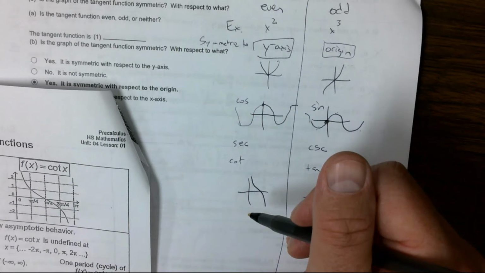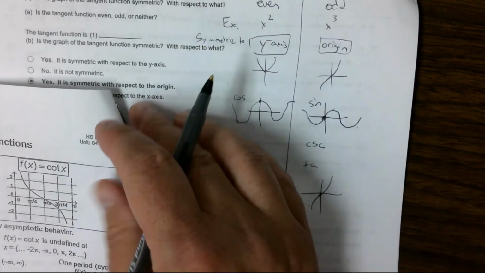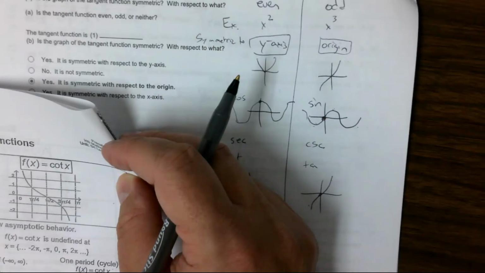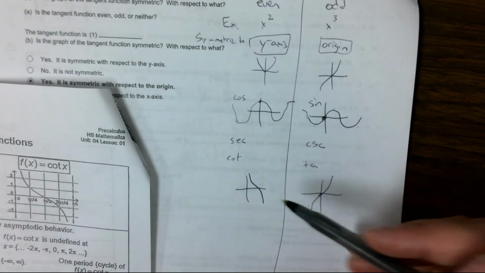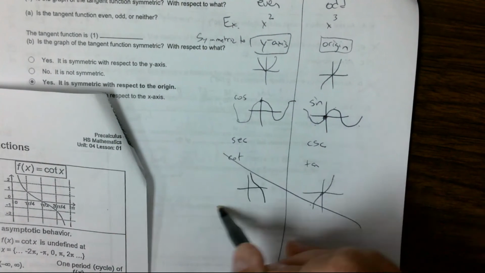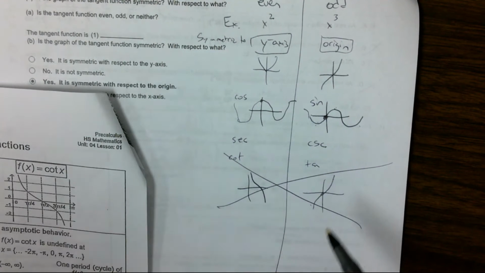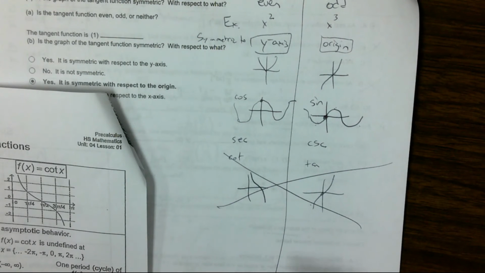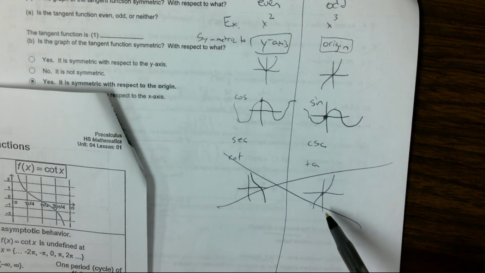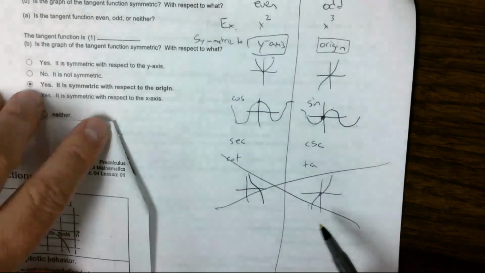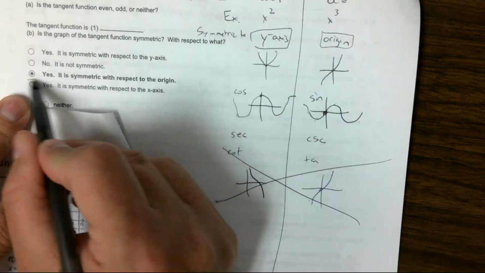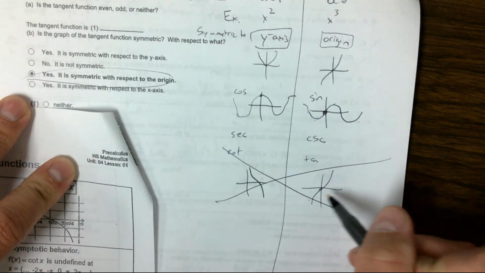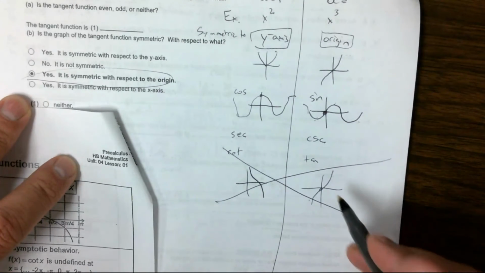Well, maybe, yeah. Tan and cotan are not symmetric to the y-axis or the other one. Well, yeah, it is. Just crossed it out. Tangent is symmetric to the origin. This was right. My bad.